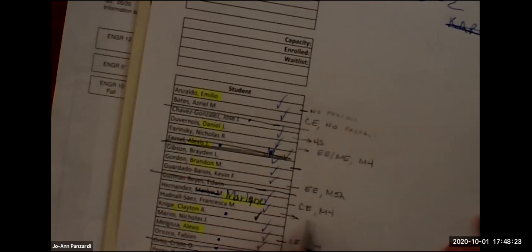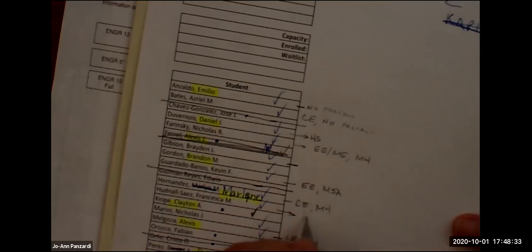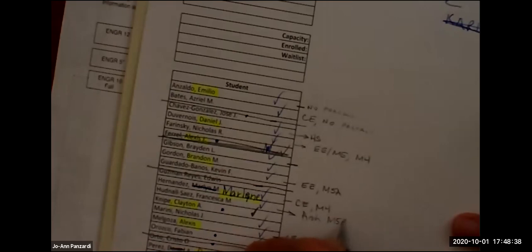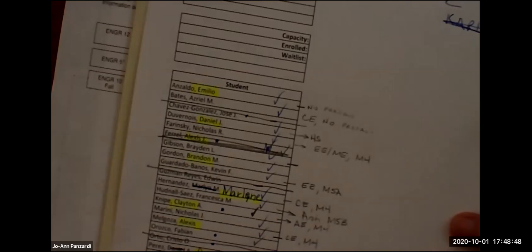Francesca, you're high school, is that right? Did you say high school before? No, I'm not in high school. Oh, sorry. Okay, which field? I wanted to go into architectural, and I'm in 5B right now. Okay. Great. Clay. Aerospace engineering, and I'm in math 4. Okay. Nick Marini. I'm a high school student, but I'm in math 5C right now.